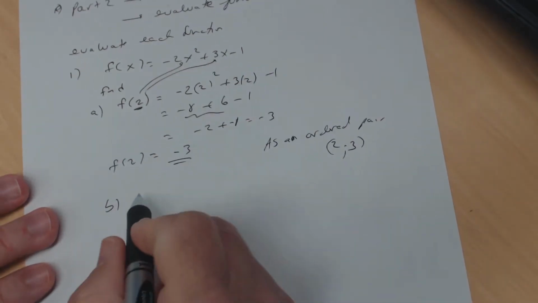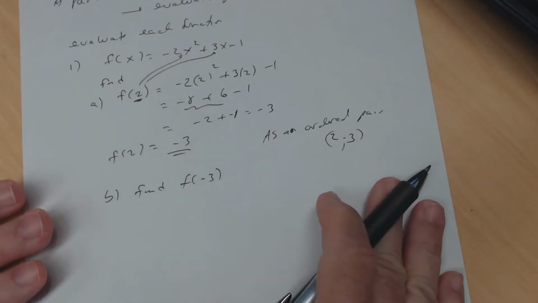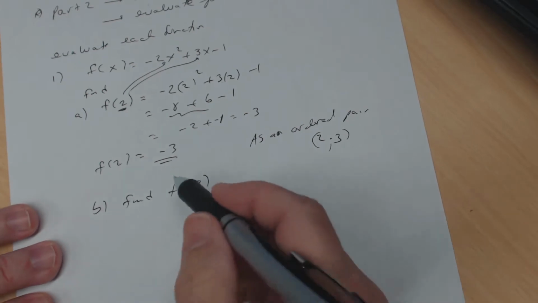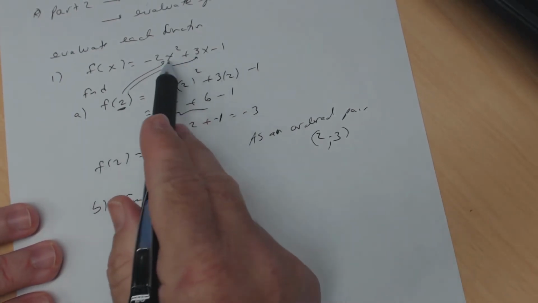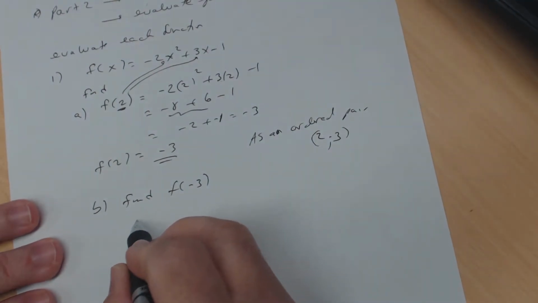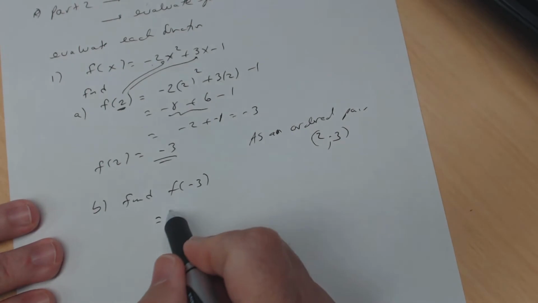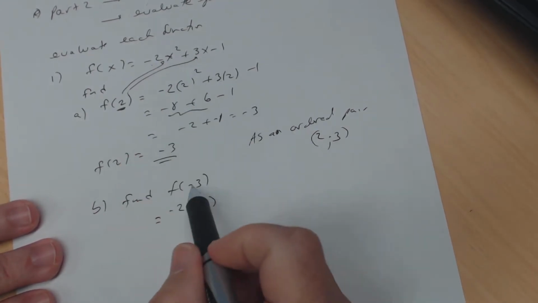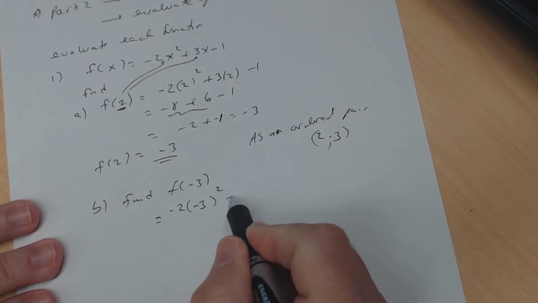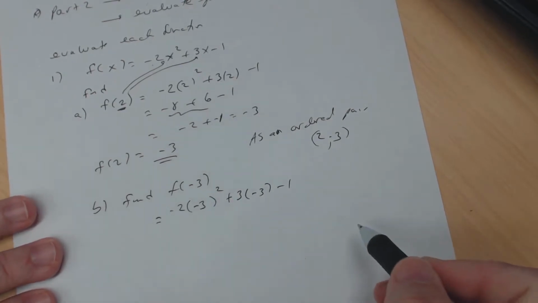Part B, let's suppose you want to find f of negative 3. Well, to find f of negative 3, I go back to my function. Wherever we see the variable x, I'll plug in negative 3. So f of negative 3 is going to equal negative 2 times x, x is negative 3, I'm going to square it, plus 3 times x, x is negative 3, minus 1.